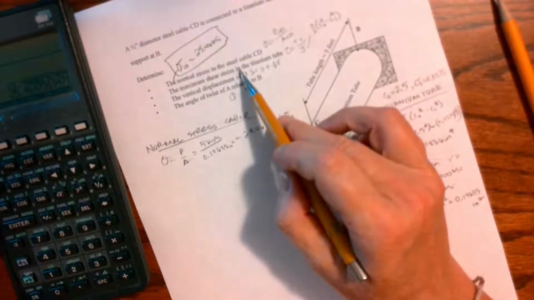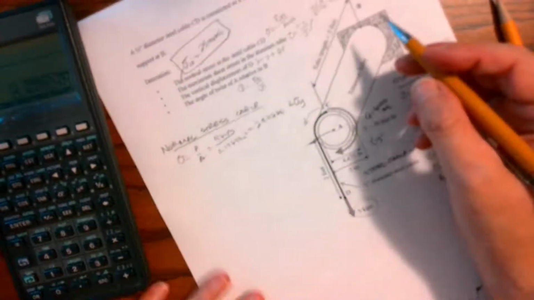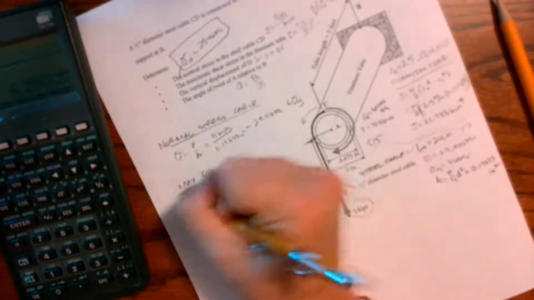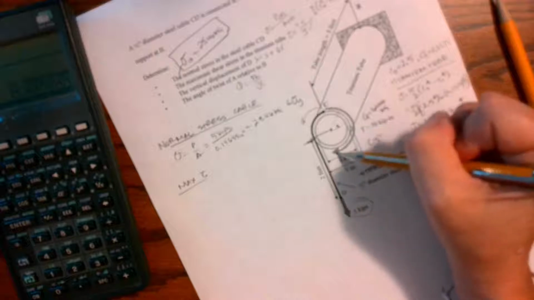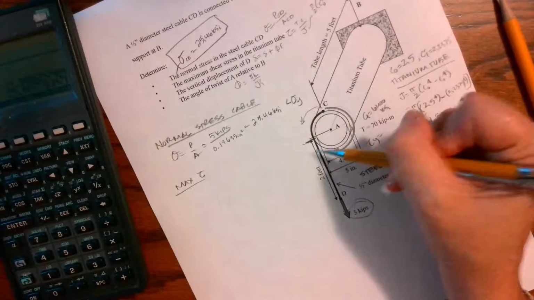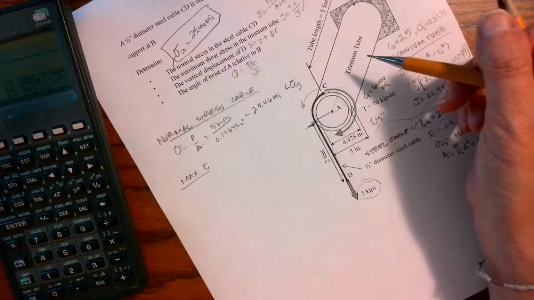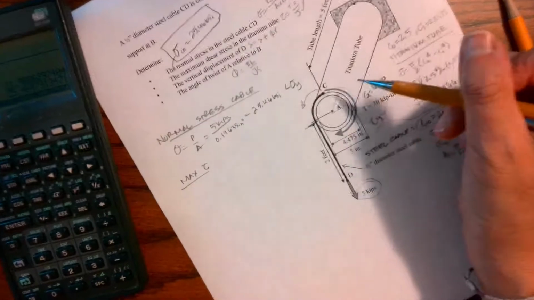Now I want to find the maximum shear stress. Well, that maximum shear stress is going to come from this torque rotating and the string pulling back. And we can note it's free to rotate, so it's indeterminate.